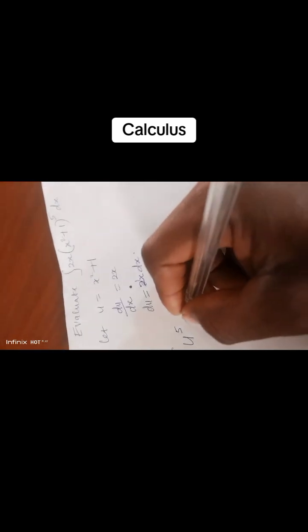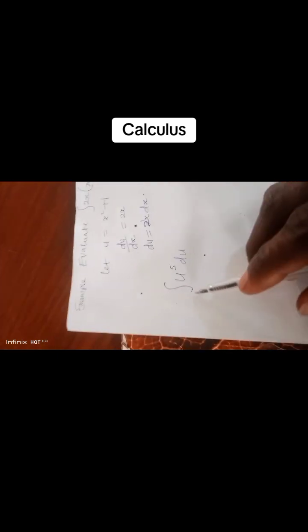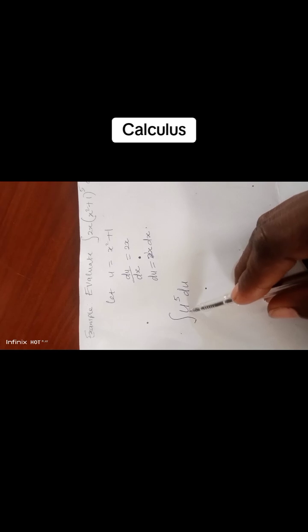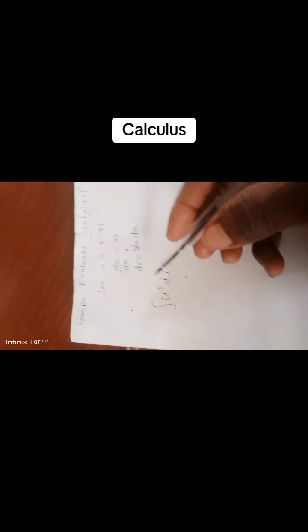So the next thing we do is we put this back into the problem we have. That is to say, the integral of u raised to the power of 5 du. Because when you are integrating, you must integrate with respect to what you have here. If you are integrating with x, it must be the x. If it is m, it must be the m, and so on.